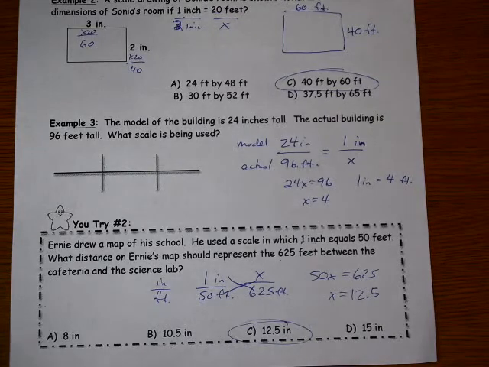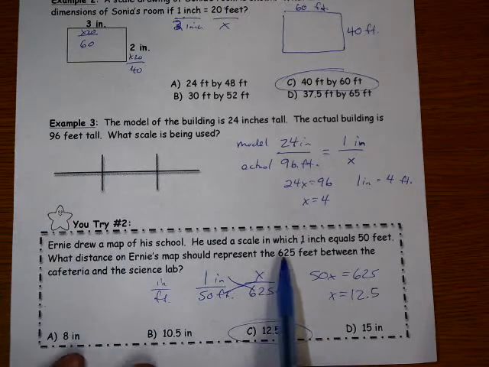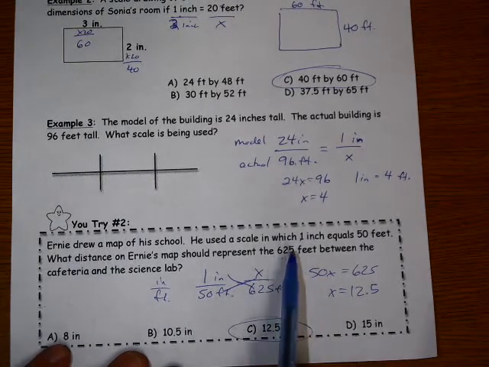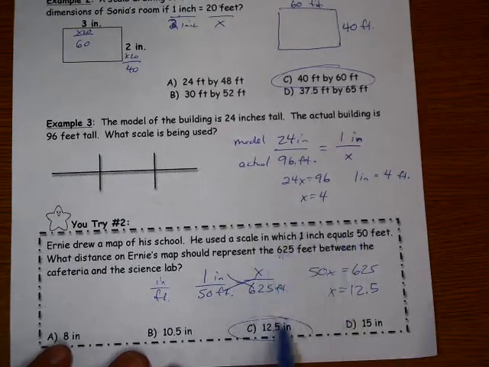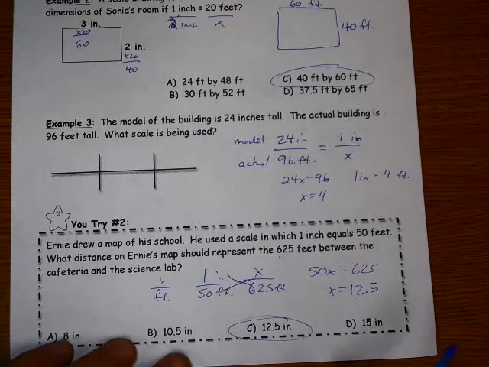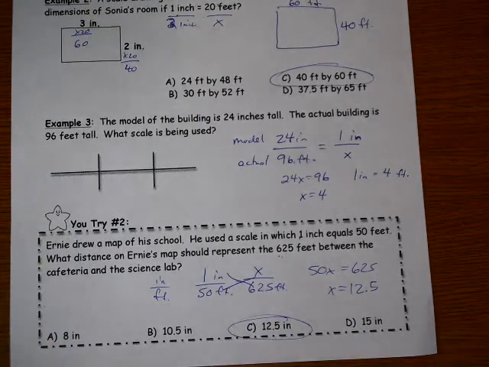So every inch is 50 feet. So if you think about it, 1 inch is 50 feet, 2 inches is 100, 150, 200. If you counted that way, when you got to 600, you'd be at 12 inches, and then you got another half of 50, 25 of 50, which is 12 and a half. And there you go.